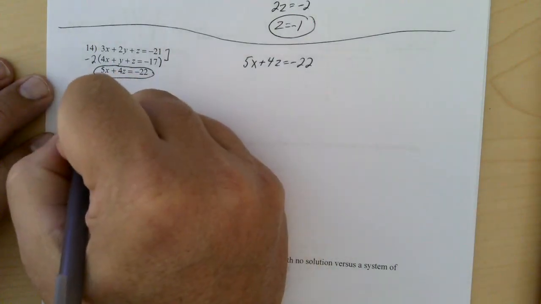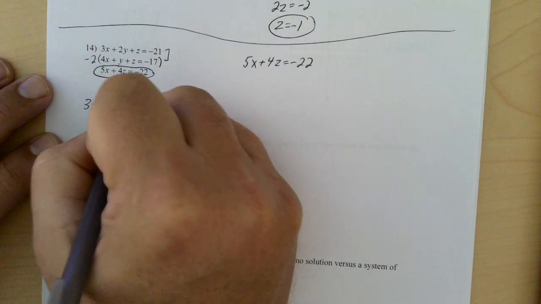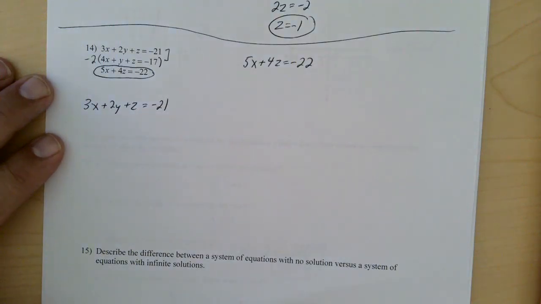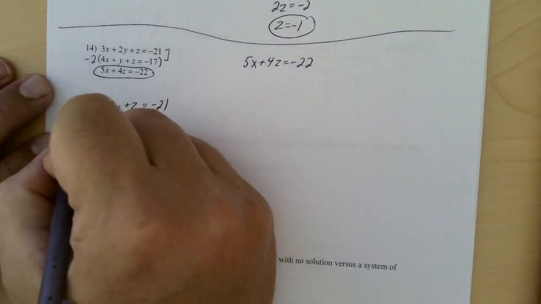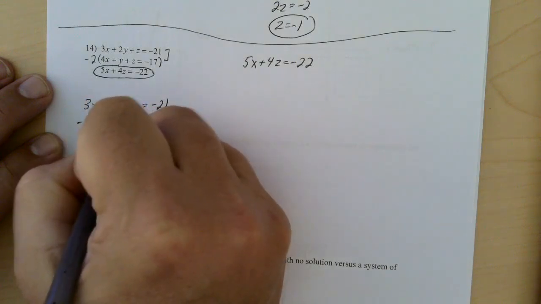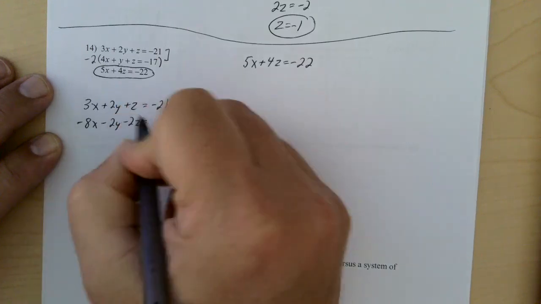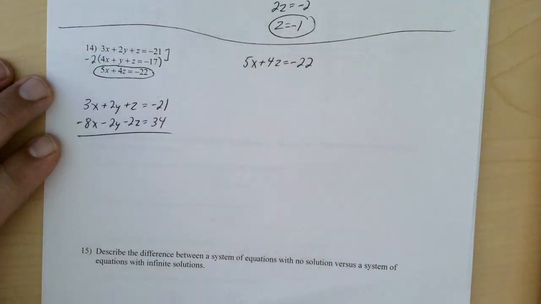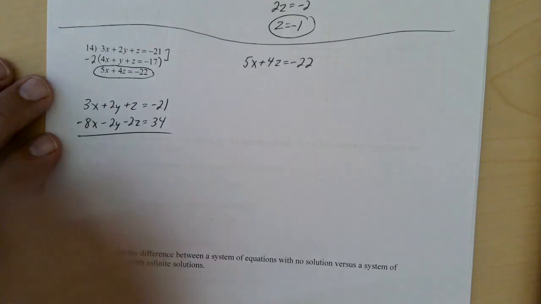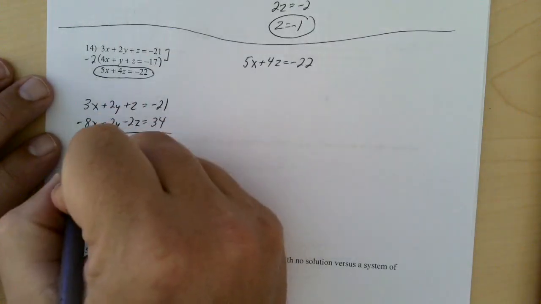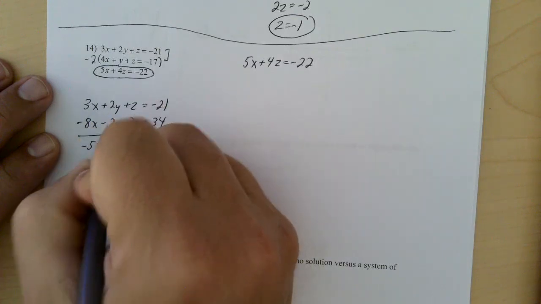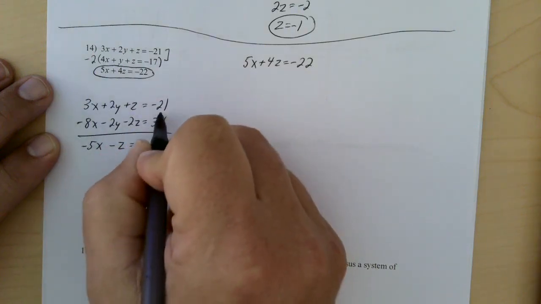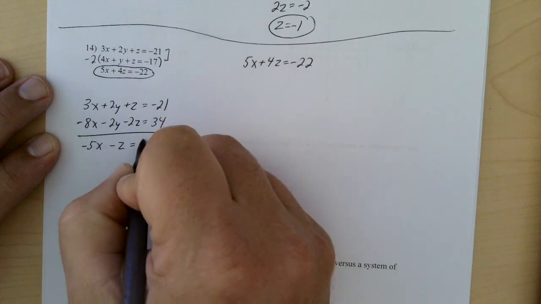So I'm going to carefully rewrite, so I don't make a little typo. Be careful with your handwriting. Make sure z's don't look like 2's. So there's the top. When I multiply the middle, I'm going to end up with, what is that, 34. So be careful of your calculations. But now when I add, my y's are going to disappear. So I have negative 5x. The y's disappear. I'm left with minus z equals, that's going to be just 13.